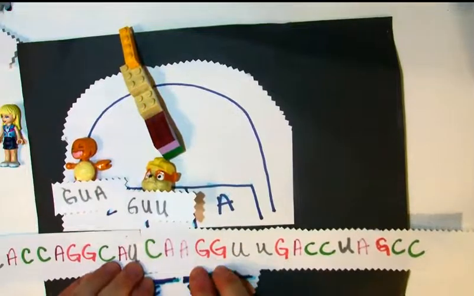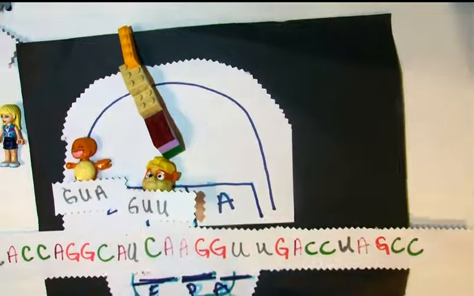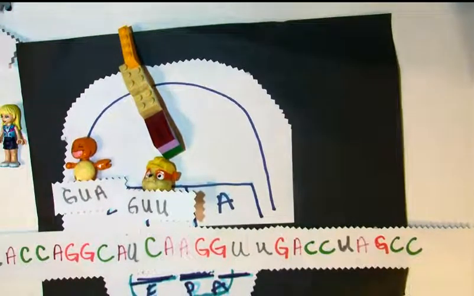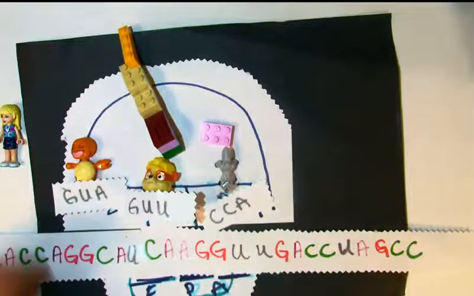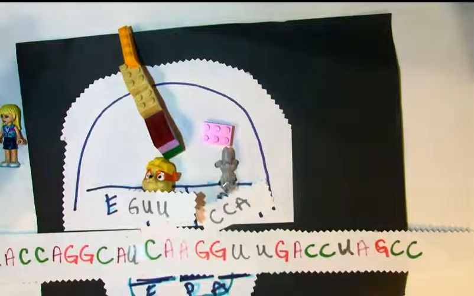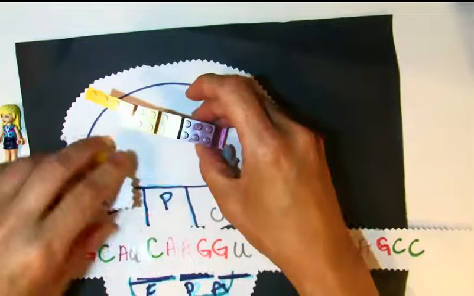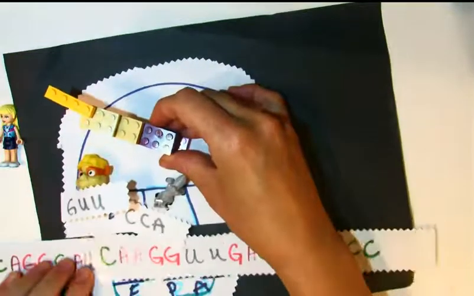This is CAA. All right, now in our A site, we have GGU. So our anticodon for that is going to be CCA. So that's this little Pokemon Fox guy. He's going to come there with his amino acid. Now this guy's going to leave. Our peptide bond will be formed, and everybody's going to scooch down.